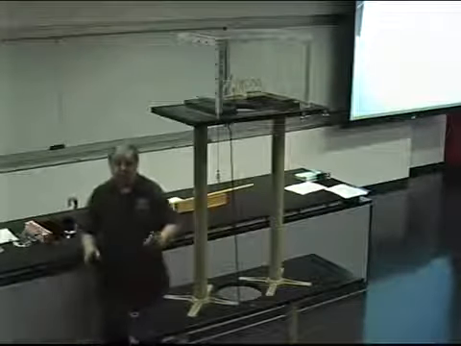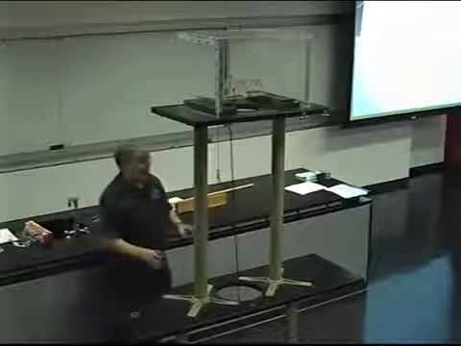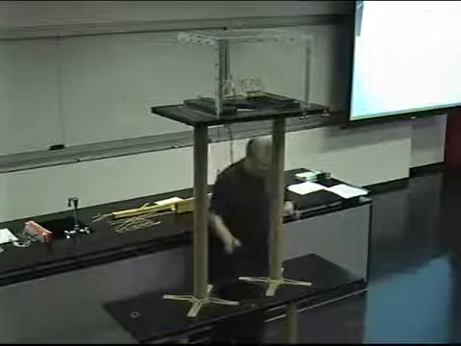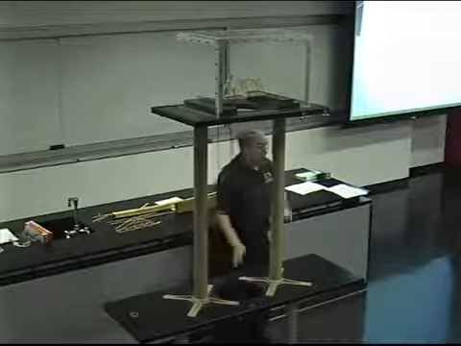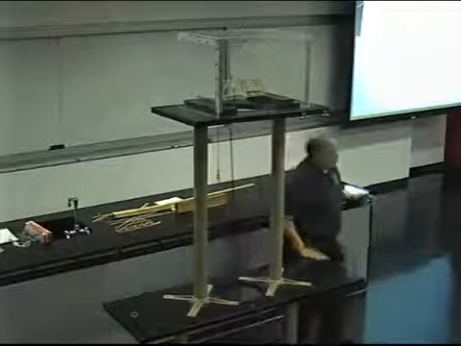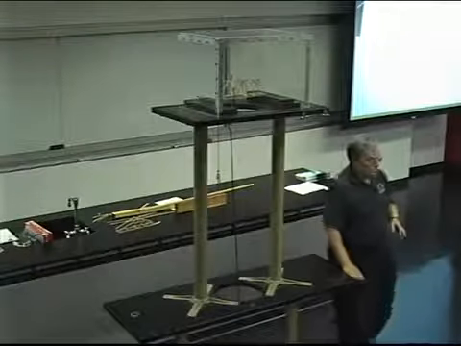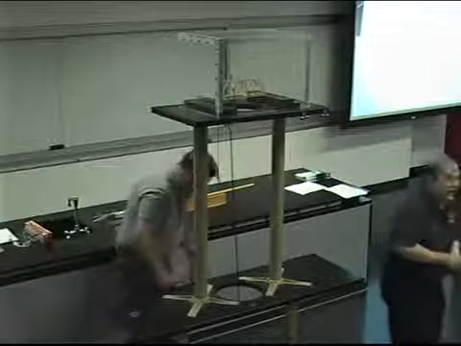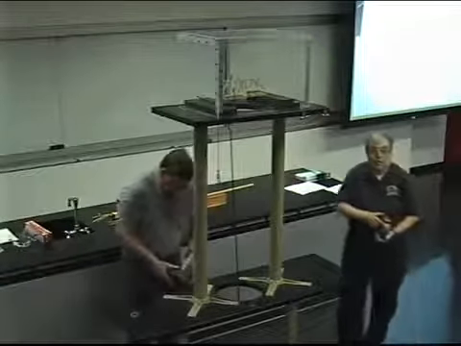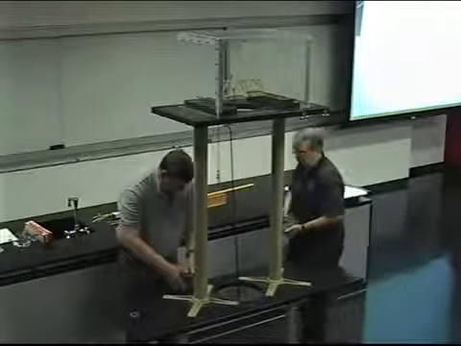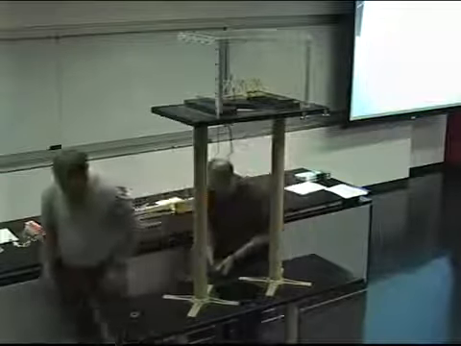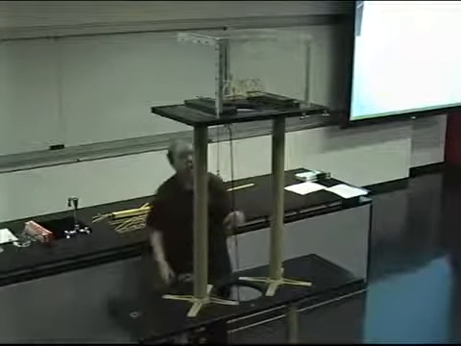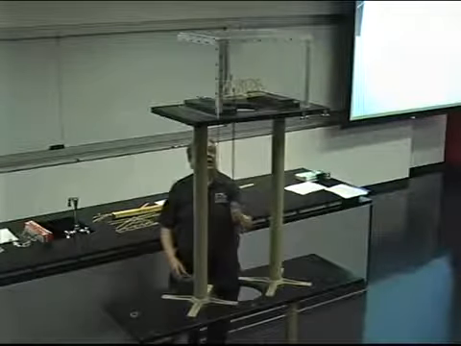Okay, any other questions? Okay, let me arrange some more weights here. I'm going to put on probably 5 of these, maybe. And after that, I'm going to go up by 2s. The hanger itself is 2, so we always start out with a load of 2.